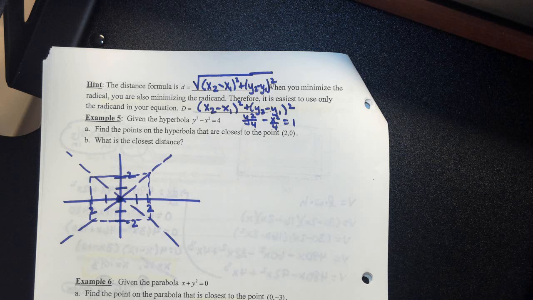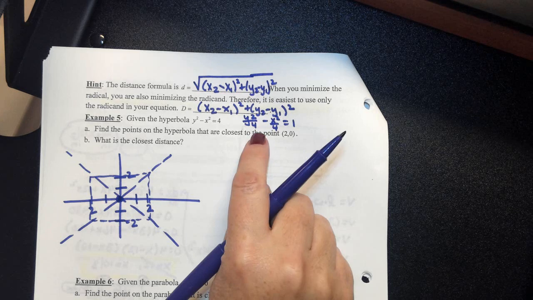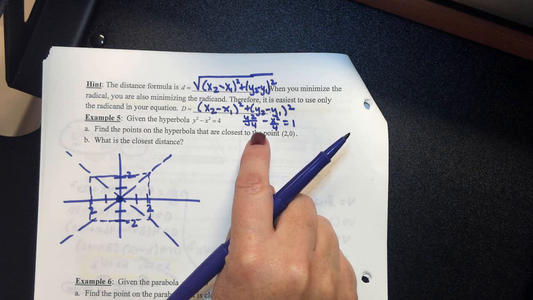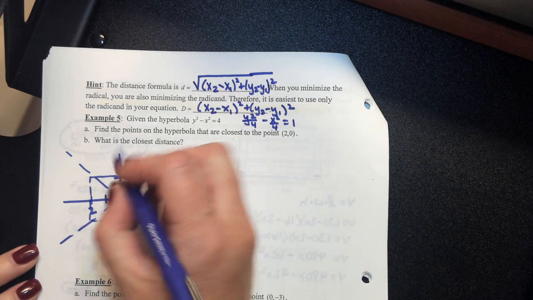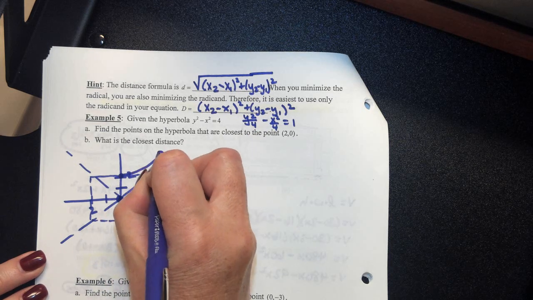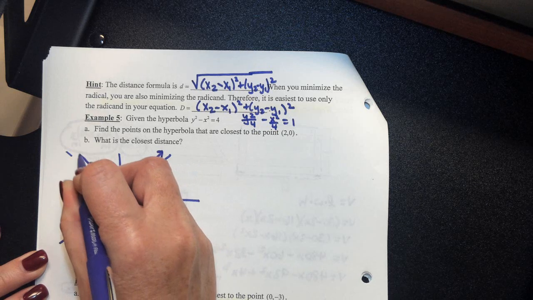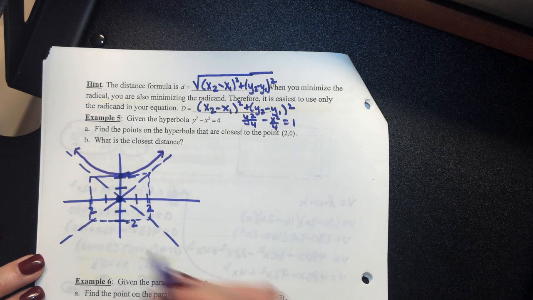Now remember, with the hyperbolas, you have 2 branches. The branches could be opening left or right, or they could be opening up or down. With this hyperbola, they're going to go up and down. And you use those asymptotes in the box to help guide you through making the branches.